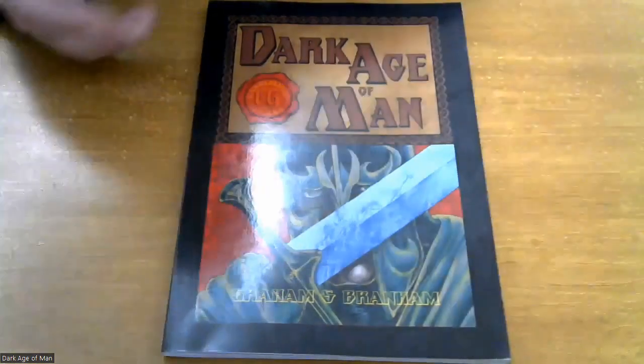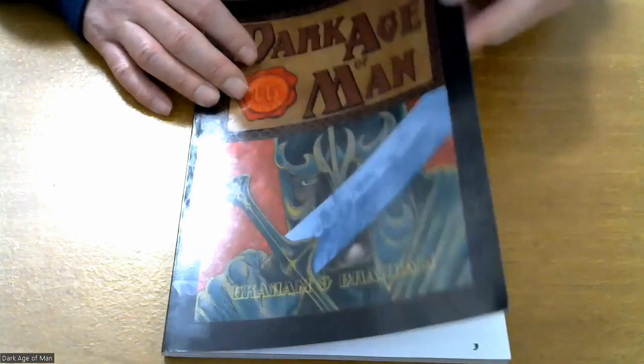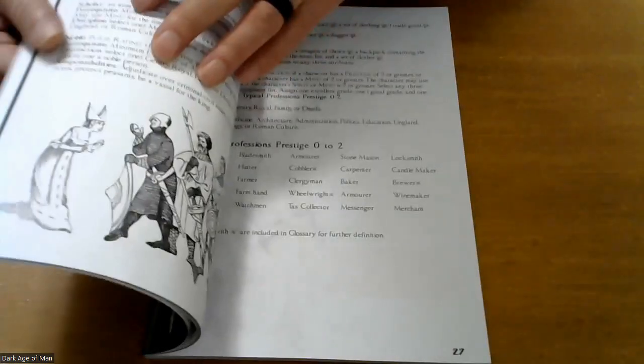All right, so you can see it's reflecting the light above my head. Not great, but that's glossy for you, right? So let's go to page 28.